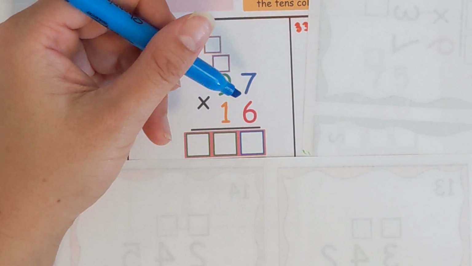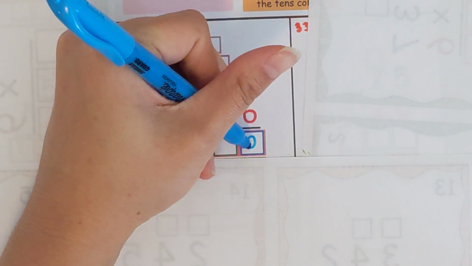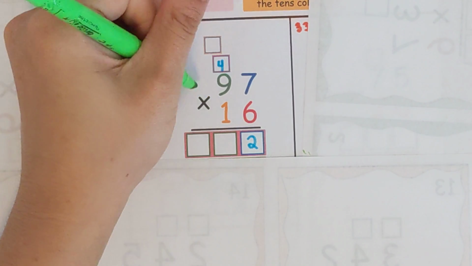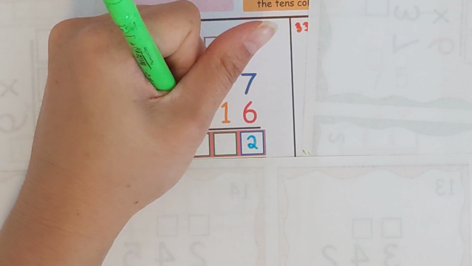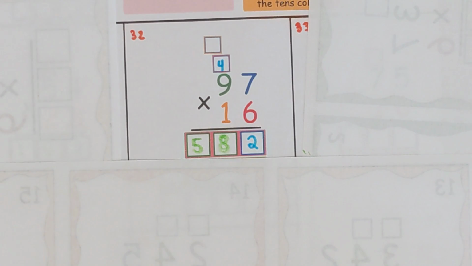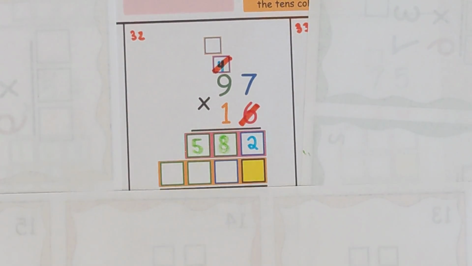6 times 7 is 42. Carry the 4. Put the 2 down here. 6 times 9 is 54, plus 4 is 58. That is 97 times 6. Cross off everything that you're done with and come on down a row.